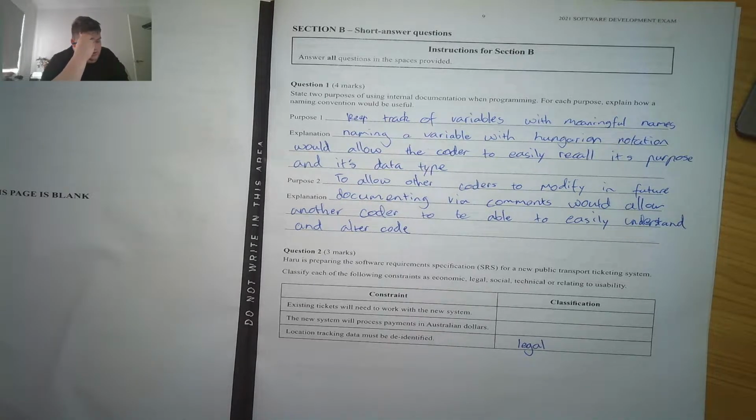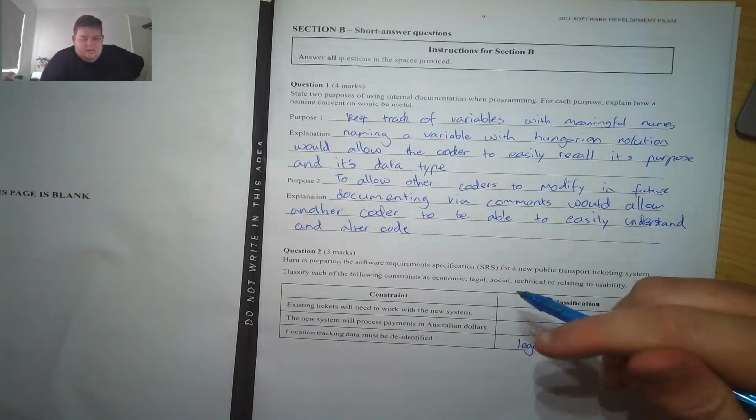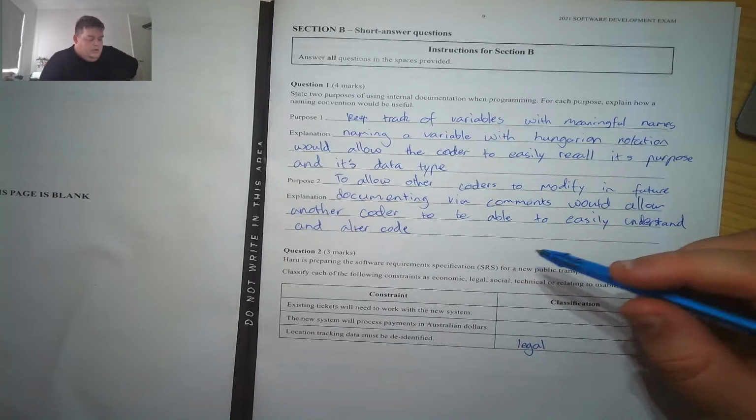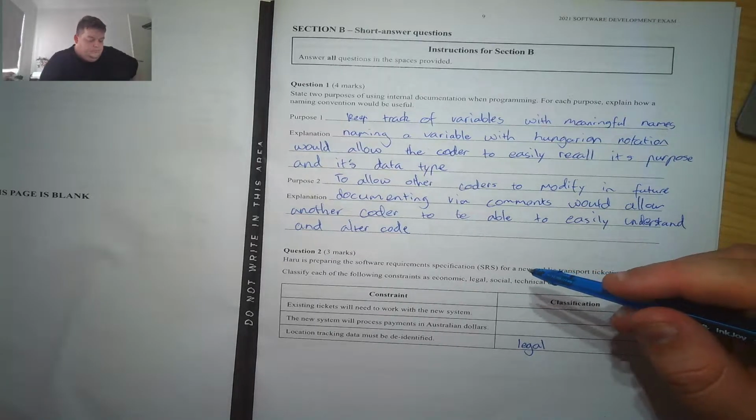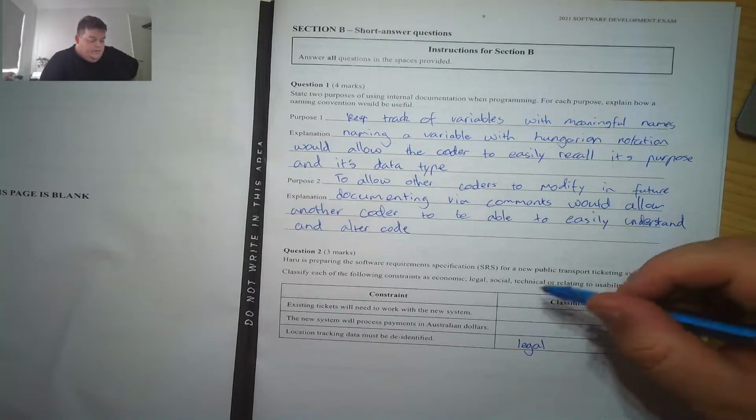When we talk about an economic constraint, it's about expenditure more so than currency. And I feel like that's something they've put in there to trick people into going economic. I have to have a think about that one.